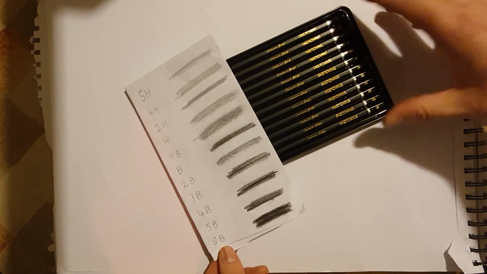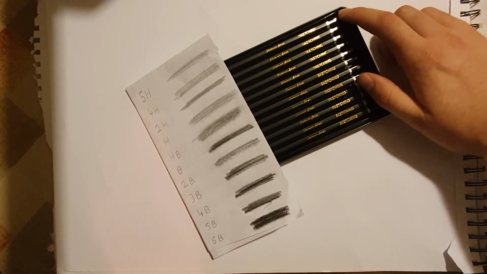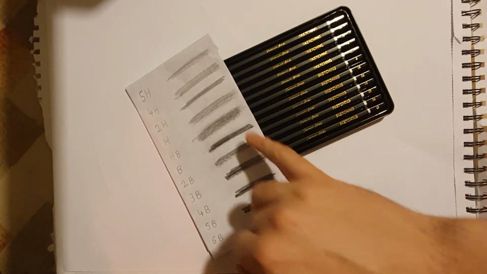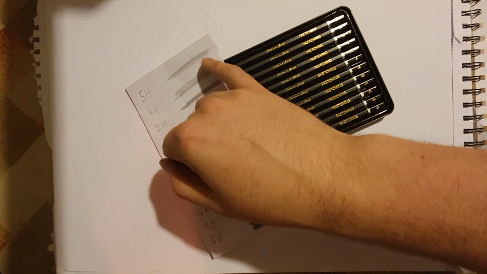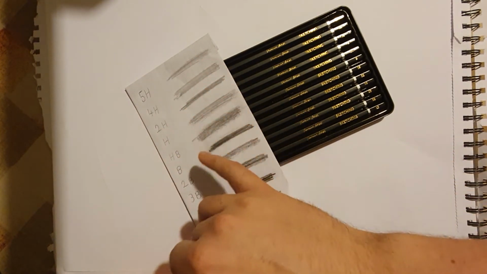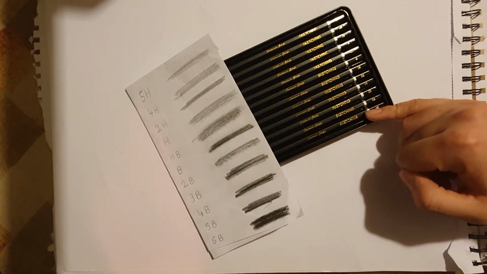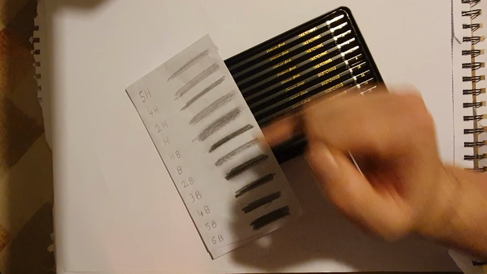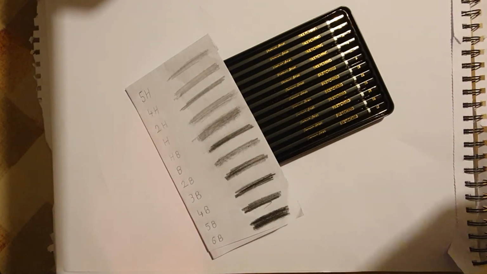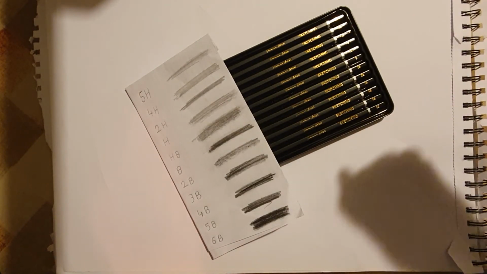We start at the top with 5H. That's a very light tone, the lightest of them all. And as you move down, 4H, 3H, 2H, H, HB. And as you come down to the very bottom, you come to 6B. Look how black that is compared to the top. So this is how you would go about adding this definition to your sketches.